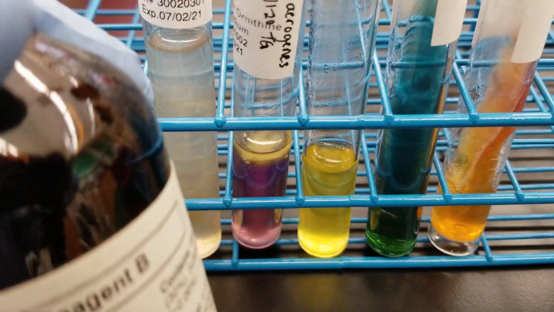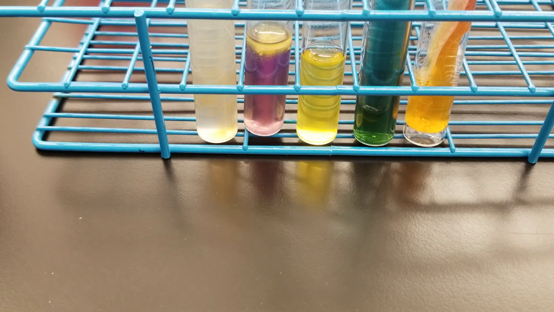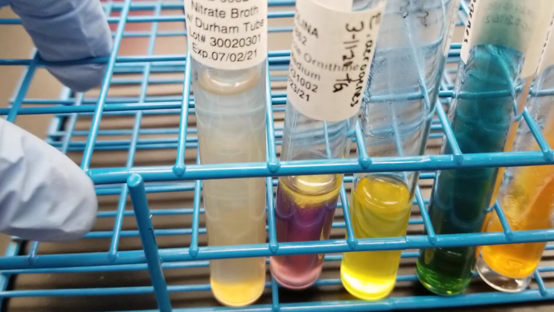I'm not going to show you this for every single one because this is just going to be too much. I'll swirl and then pull up some from there using a pipette. Okay, and then we're going to do the same thing, 5 drops.